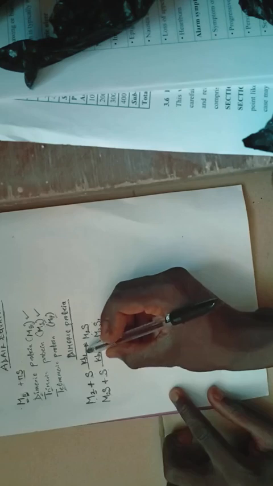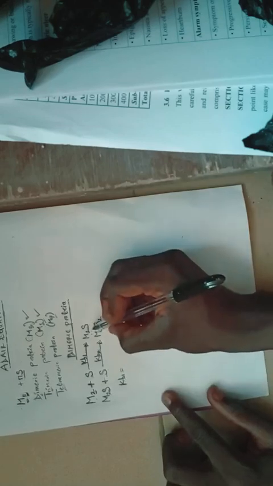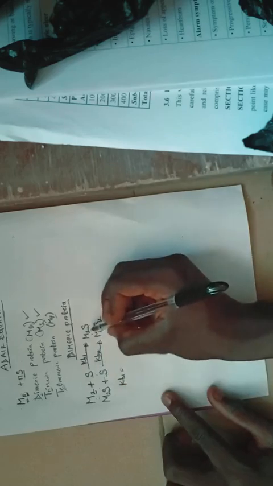Let's make KB1 the subject of the formula, such that KB1 will be equal to the product all over the reactants. These are the reactants. What's my product there? M2S, right? All over. Where's my reactant? My reactants are M2 and S. So put it here.